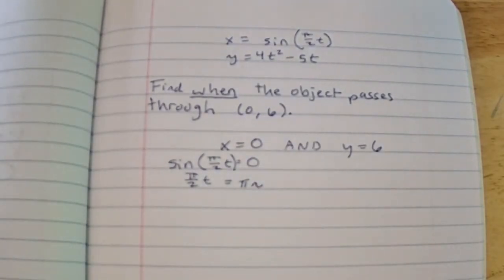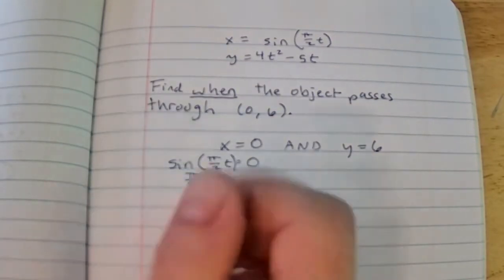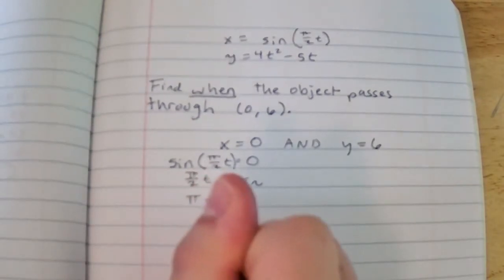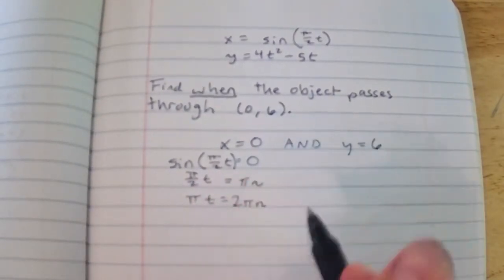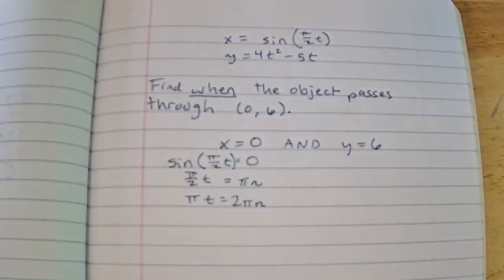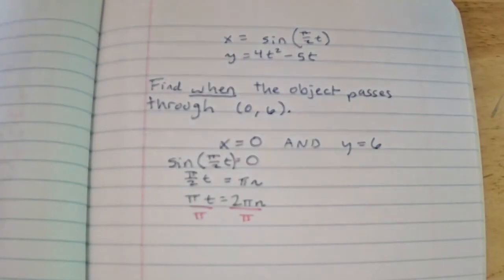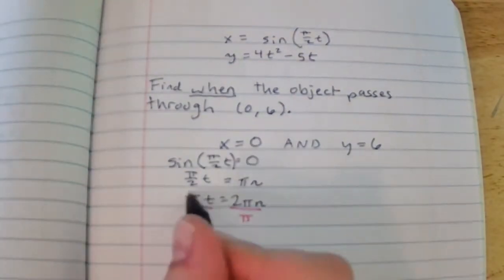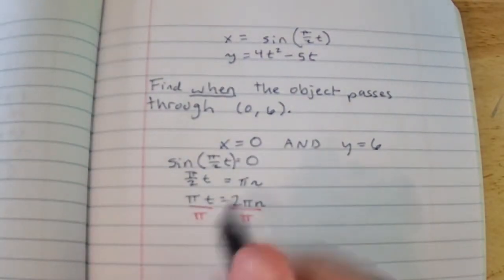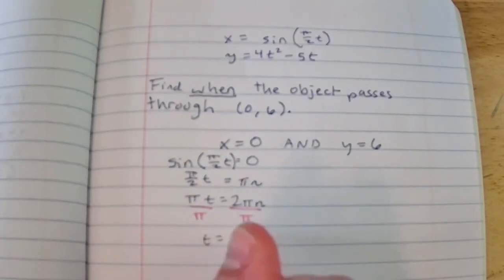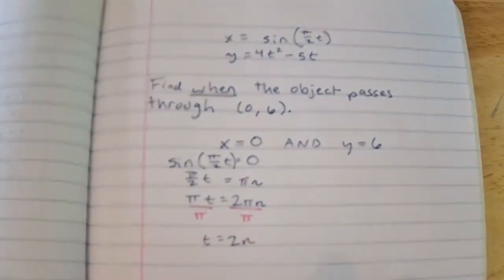So from here, I need to solve for t. So I'm going to start by just multiplying both sides by 2. And that will give me pi t equals 2 pi n. And then I'll divide both sides by pi. So let's see what happens there. So that's going to be kind of nice. It's going to eliminate the pi's on both sides. So I get t equals 2n.